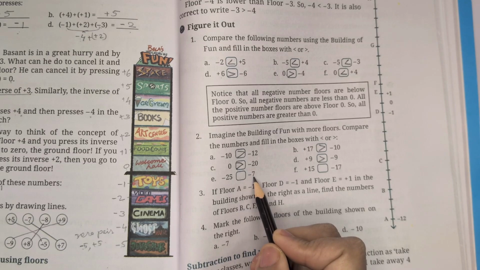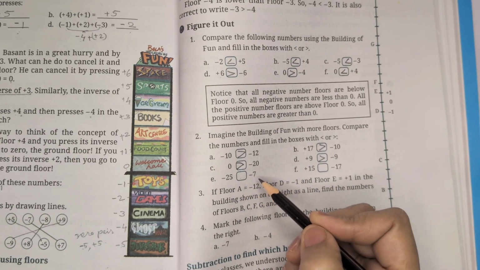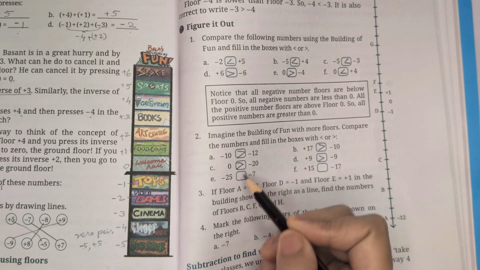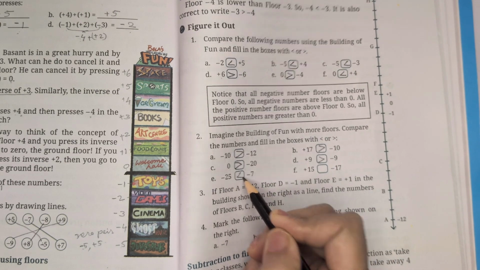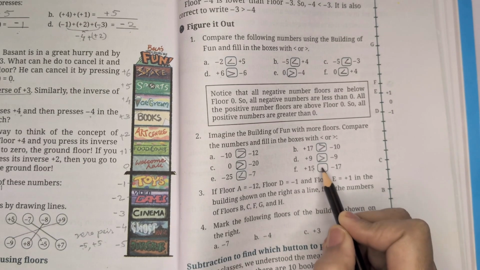Minus 25, minus 7. Minus 25 means 25 floors down. Here minus 7 means just 7 floors only down. So this is bigger, in higher position. Now positive number that is greater than negative.